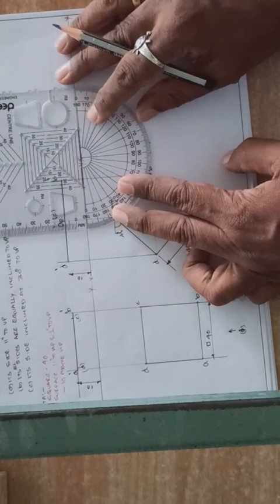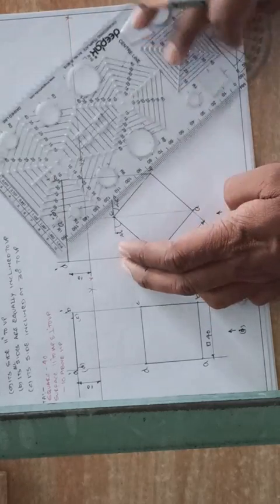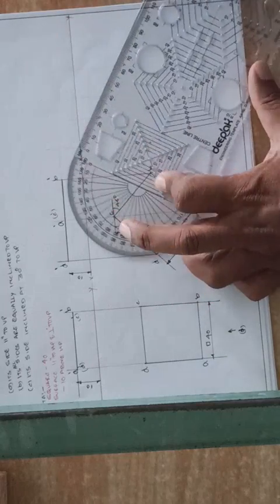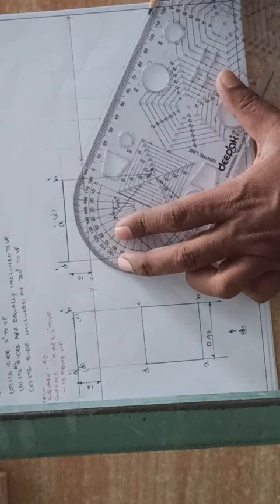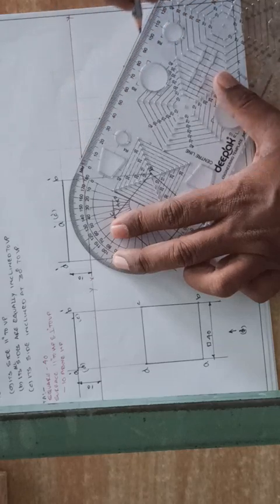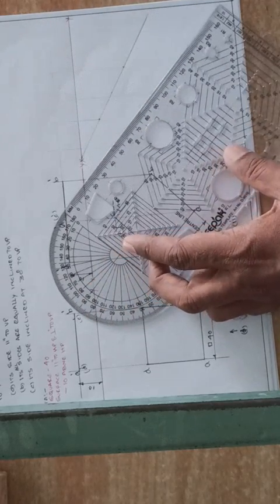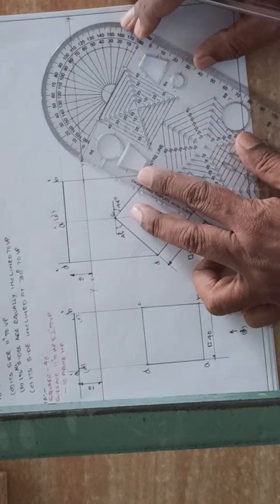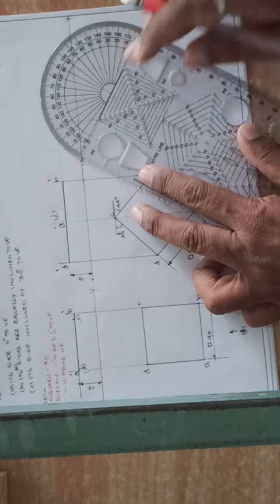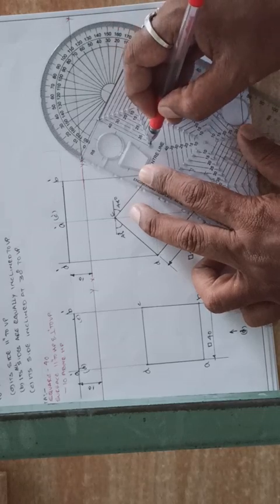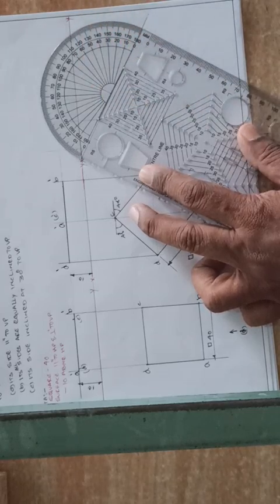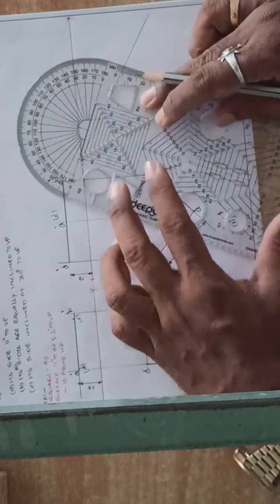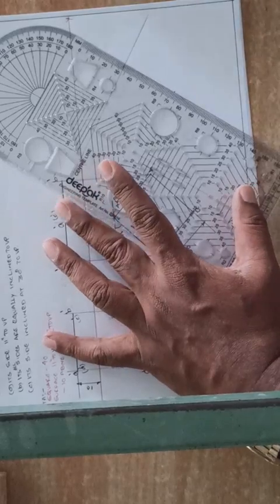Taking that point as reference, at an angle of 30 degrees, draw a thin inclined line like this, right? Now anywhere on this inclined line, place the template. With 40 mm sides, mark the dots, then join all these dots.